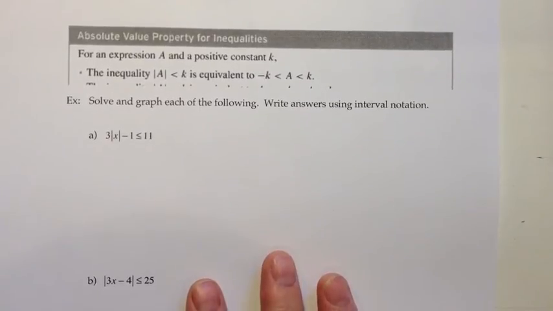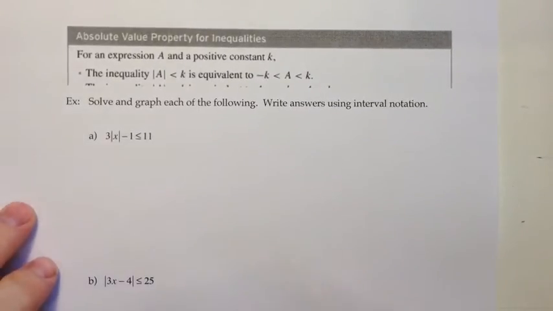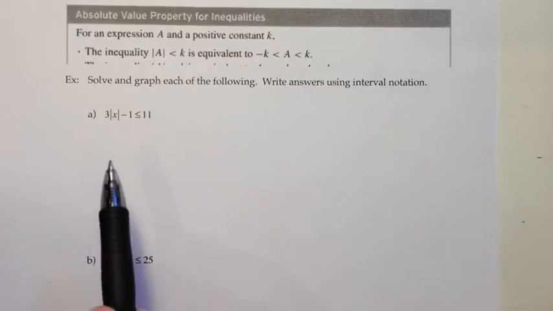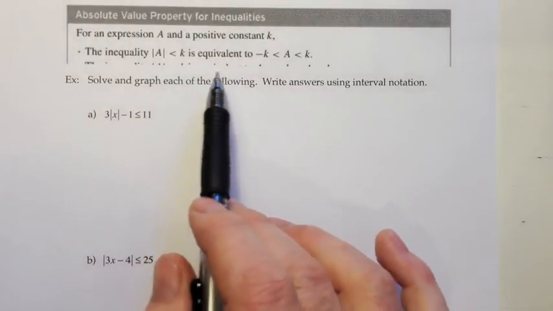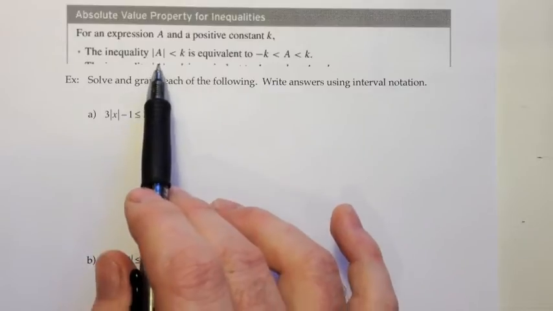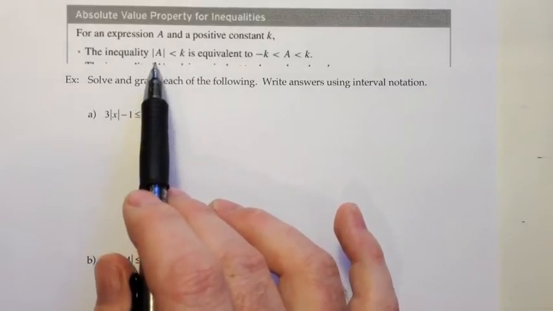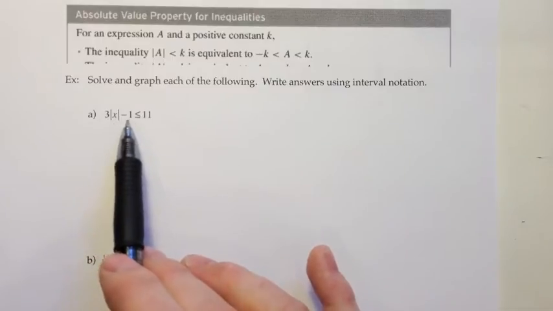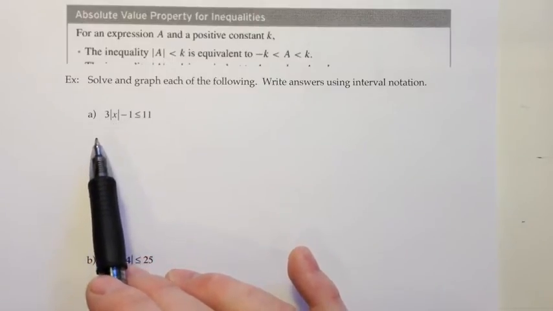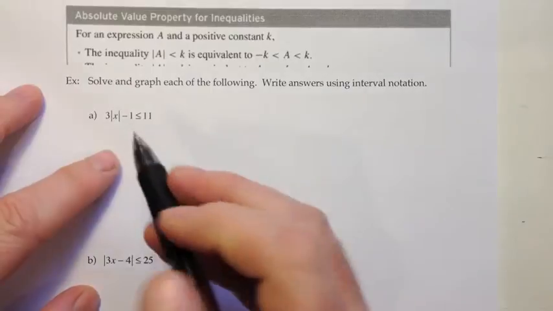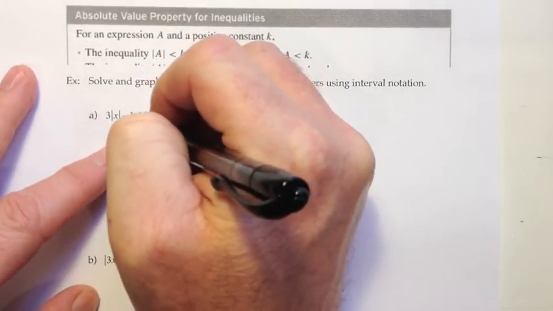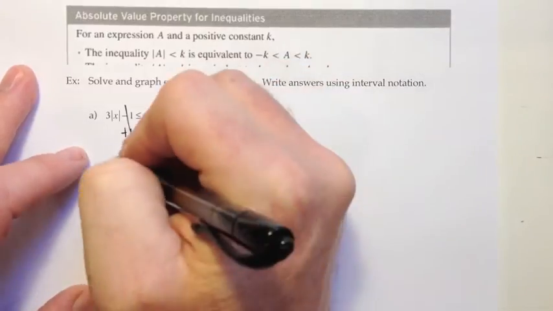So let's go ahead and solve and graph each of these, and we'll also write our answers in interval notation as well. So just like before, this property right here tells us what to do if we have absolute value of an expression by itself on one side and a constant on the other. When your absolute value has other pieces linked to it, the first thing you need to do is get the absolute value by itself. So I need to get rid of the 3 and the negative 1, and I would do that by first adding 1 to both sides to cancel those off.